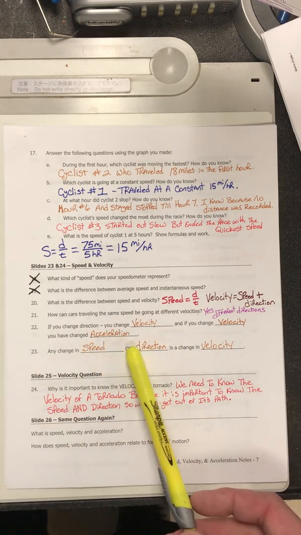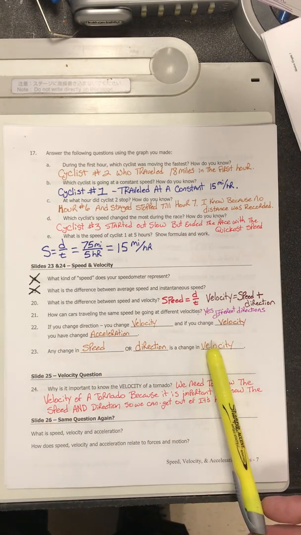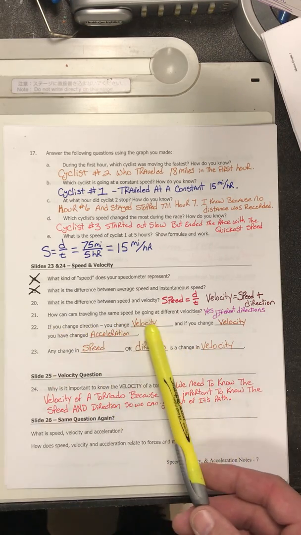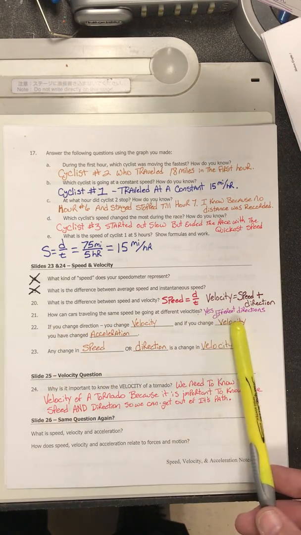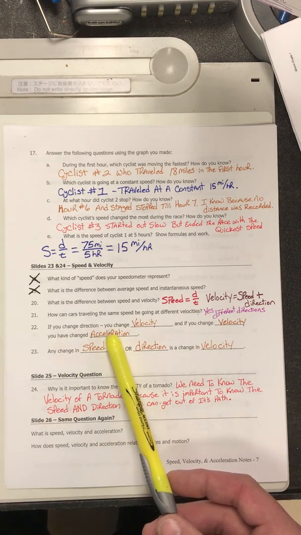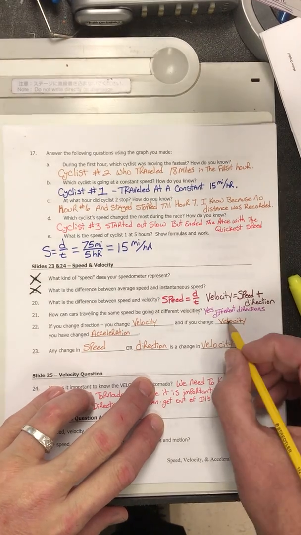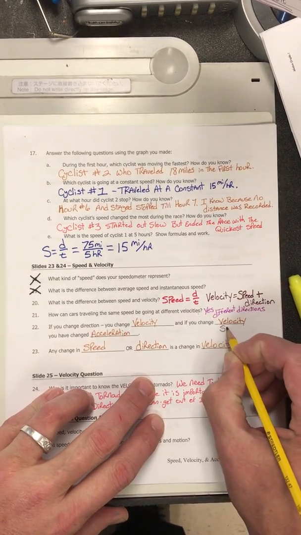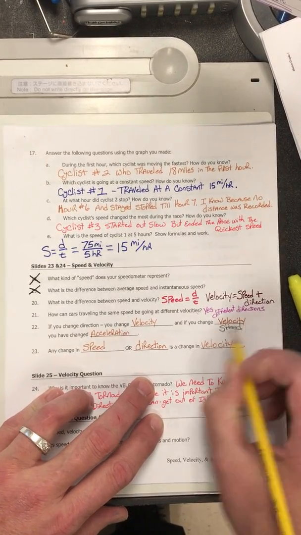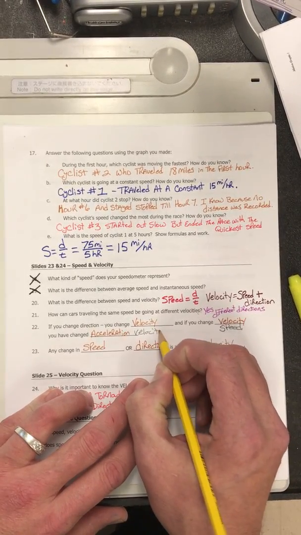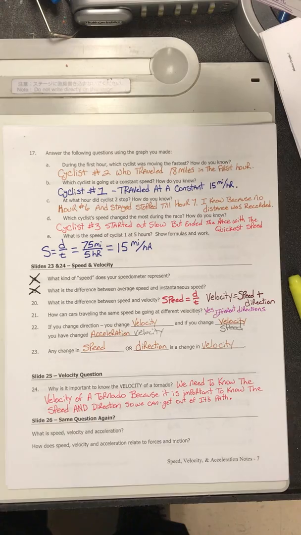Any change in speed or direction is a change in velocity. So, if you change direction, you change velocity, and if you change speed, you have changed velocity. So I could actually put in there, and if you change speed, you change velocity. Both of those are actually correct.